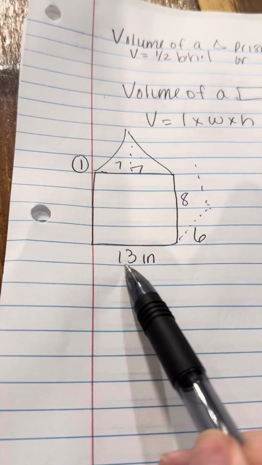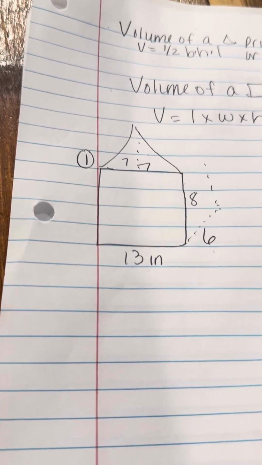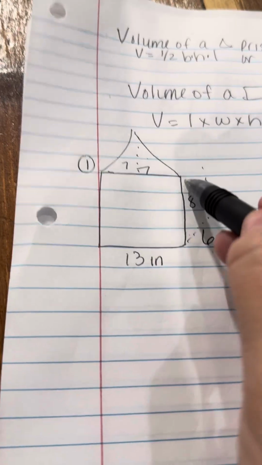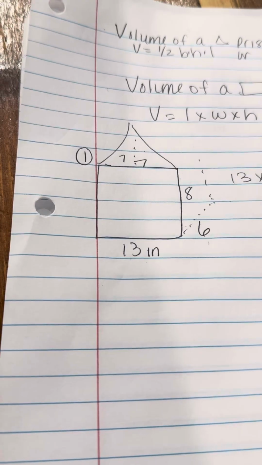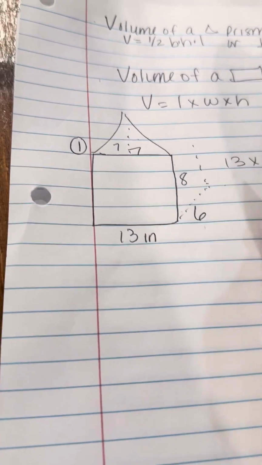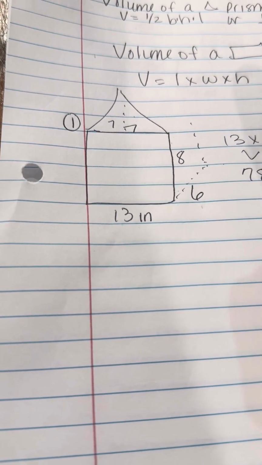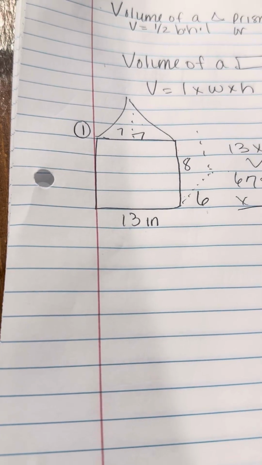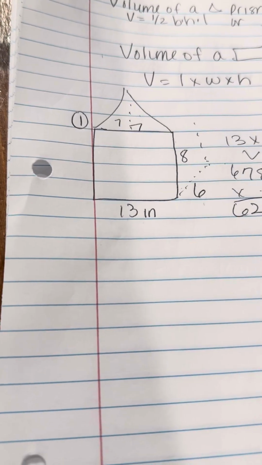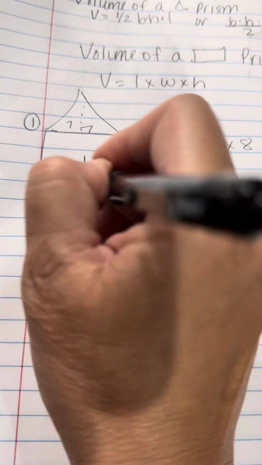Okay, so my bottom would be 13 times 6 times 8. Again, ignore my drawing, but length times width times height. So 13 times 6 times 8. Okay, so 13 times 6 is 78. And then 78 times 8 is 624. So this piece is 624 inches cubed.